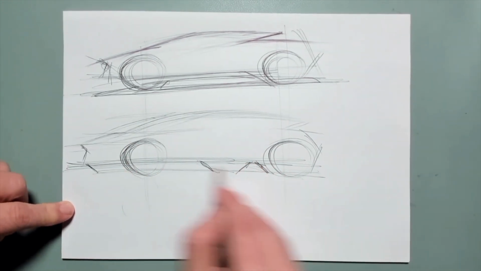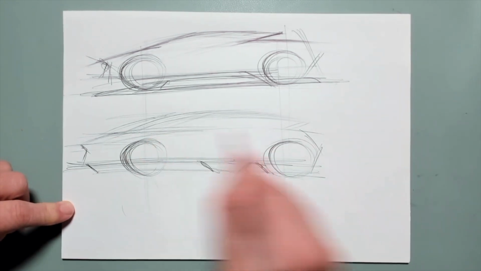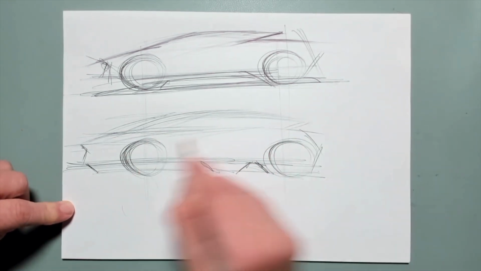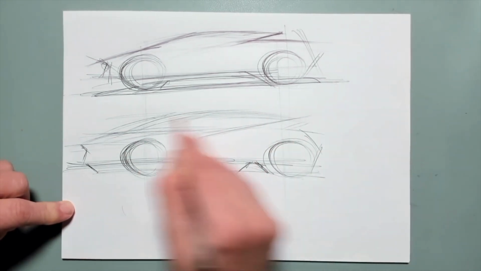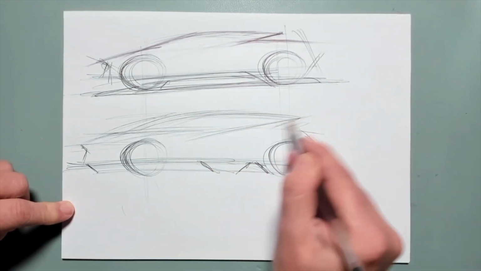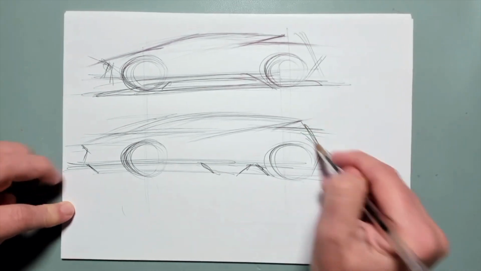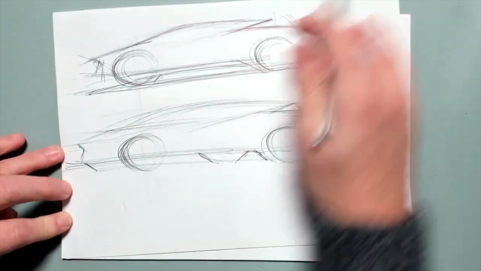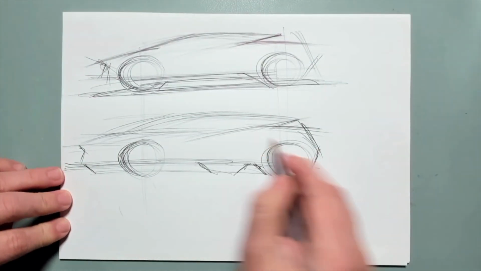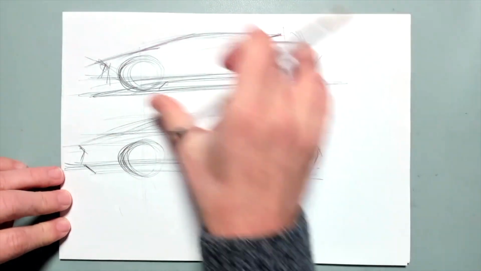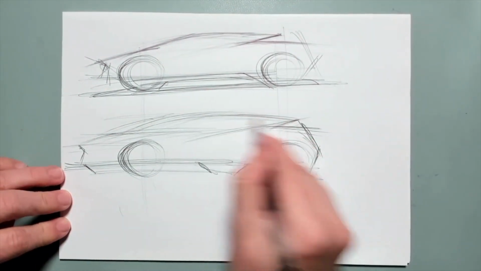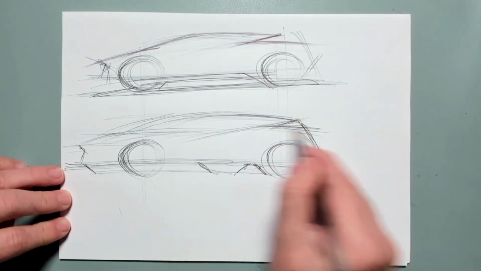So as you can see, I'm starting to look at it in three-quarter front. I make corrections, of course. I'm looking always at my side view and I'm checking what I'm doing here so that I can get the same proportions, same details, even though they are in a different perspective.